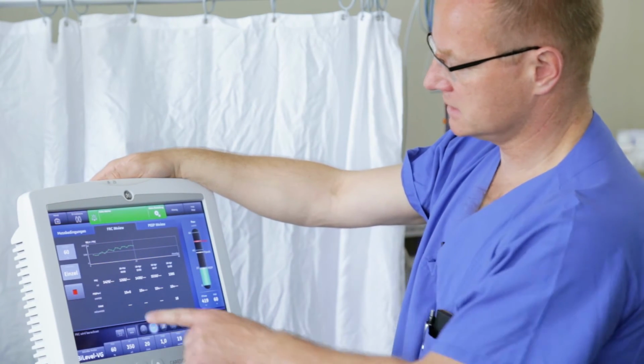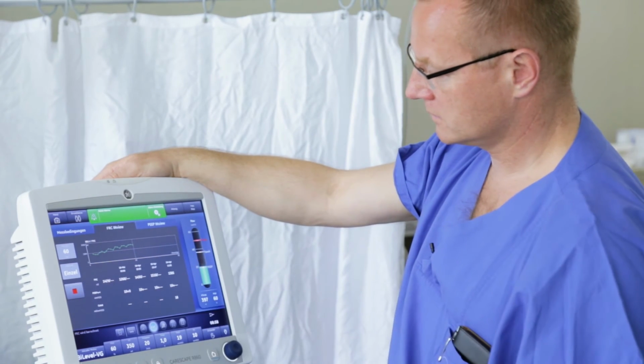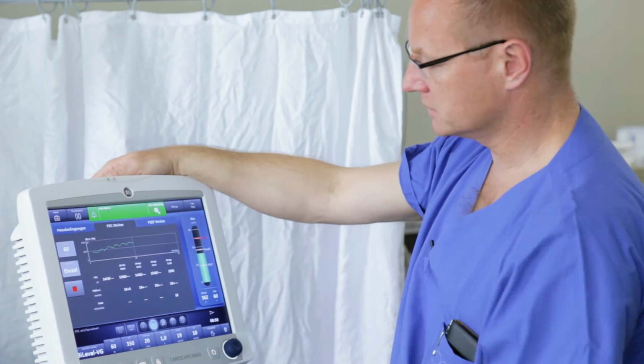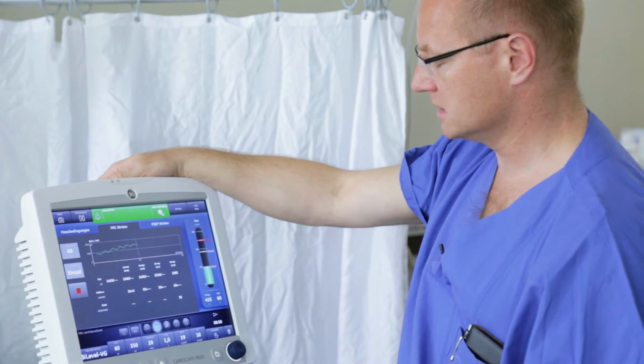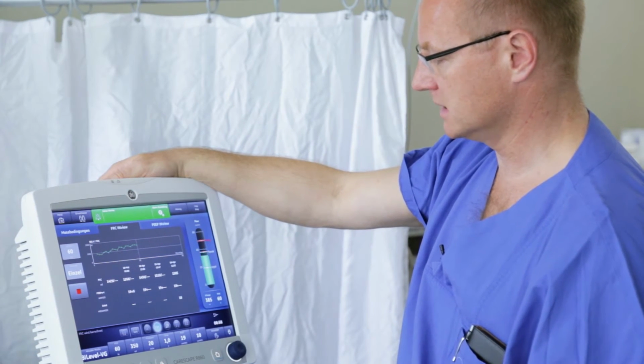And here we have the first FRC value. The device will now reduce the inspiratory oxygen concentration back down to 50% and then take a second FRC measurement in the washout phase.